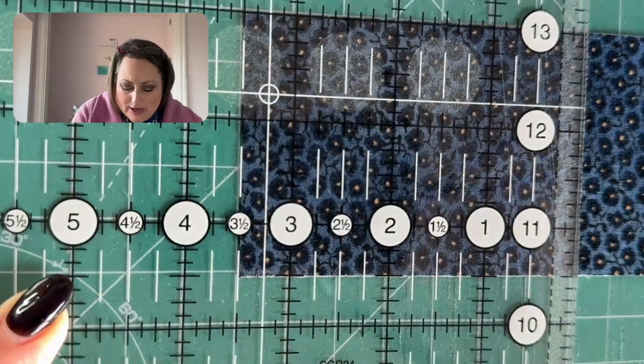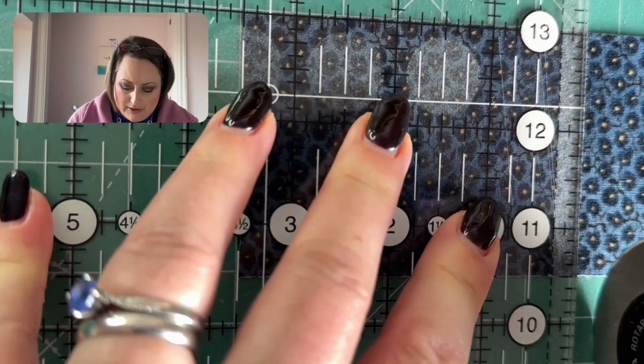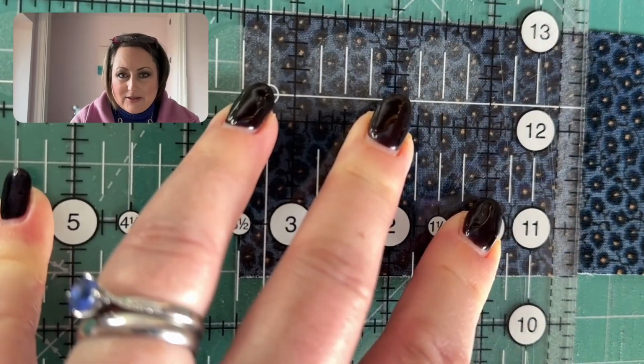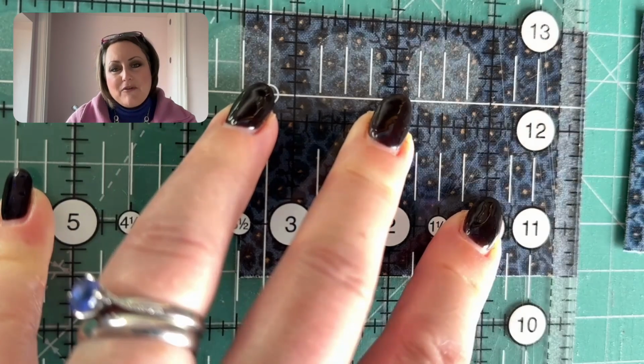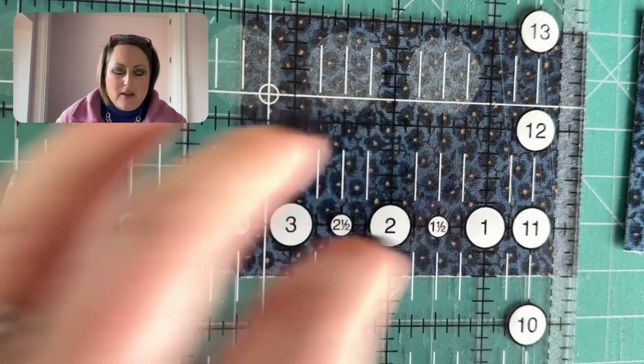So that's a 3.5 inch rectangle. If I'm happy with that, I'm going to hold the ruler down and I'm cutting. Okay, so that's close up. I'll do another one a little bit further away. So I've now got things popping up on my screen. One second, there we go.